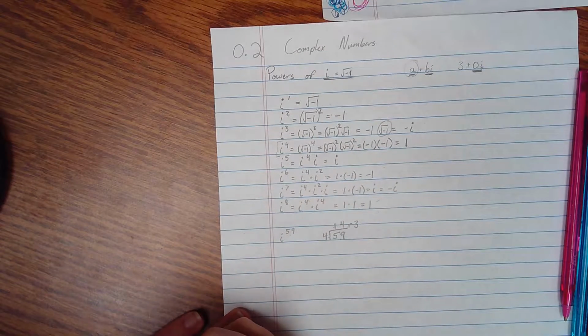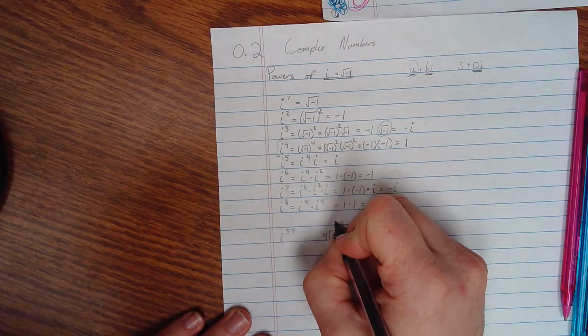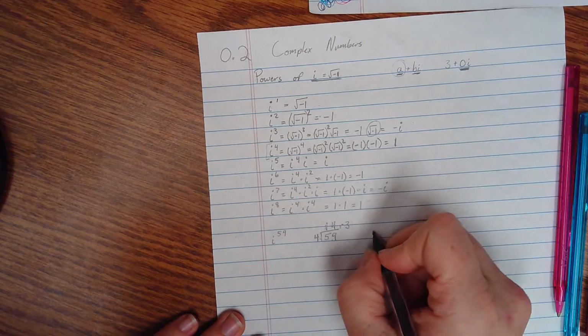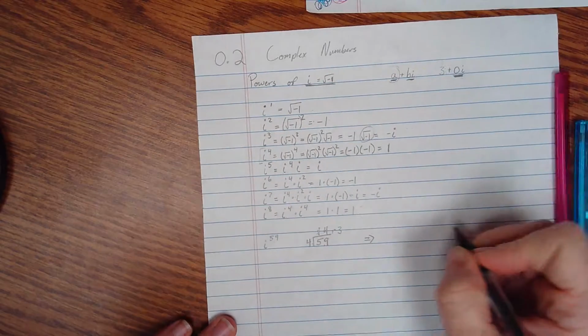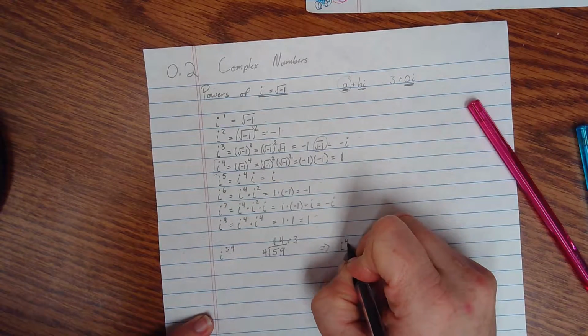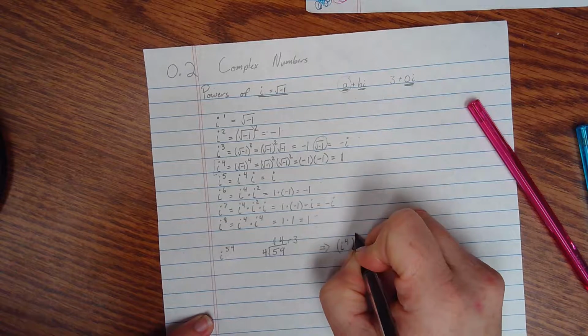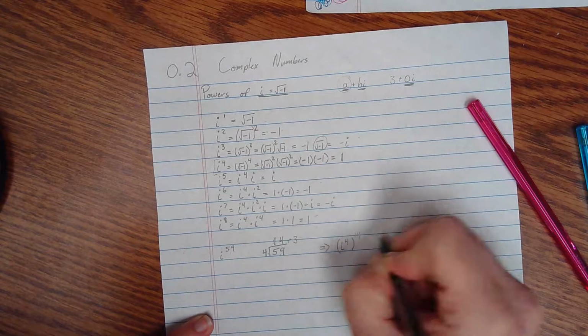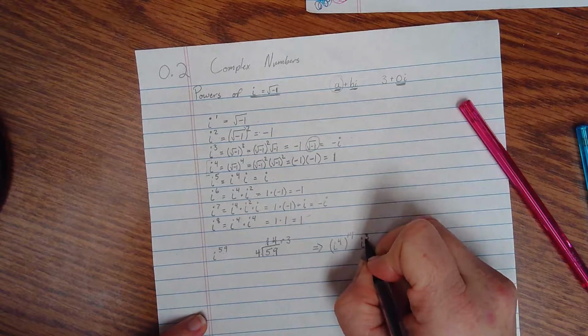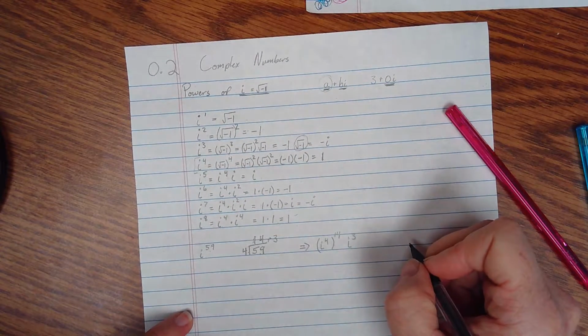You can check this in your calculator. The answer you should get is 14, remainder 3. So that means I could rewrite this problem. Rewriting this problem, I can say i to the 4, and there's 14 of these. And then I'd have i power 3. Okay?